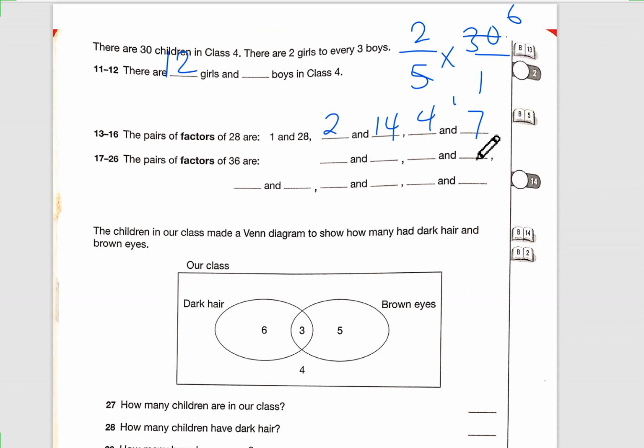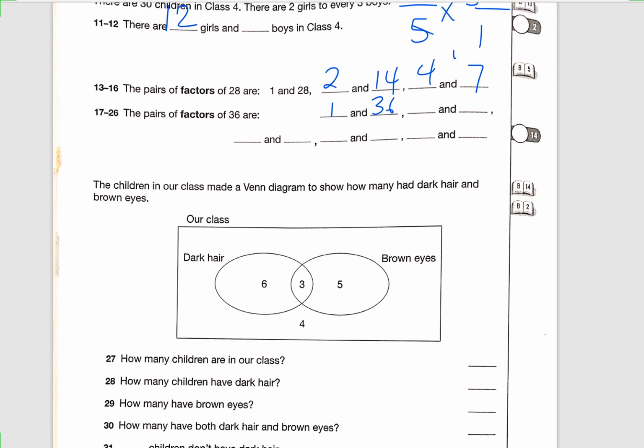So you do the same thing, starting with 1 and 36 here, then the other one you do it, okay? So I'll leave you with that. I believe we still remember when we did factors of numbers, so that is the knowledge that we use to calculate this.